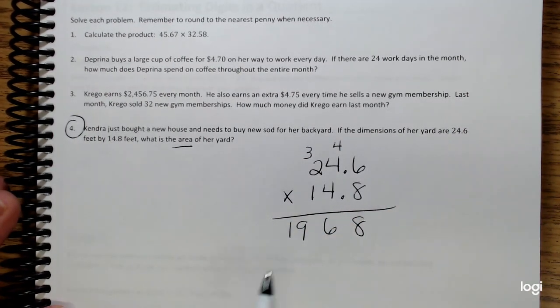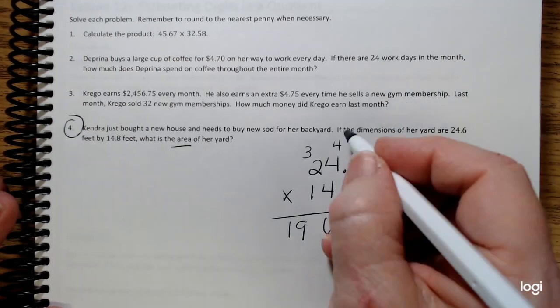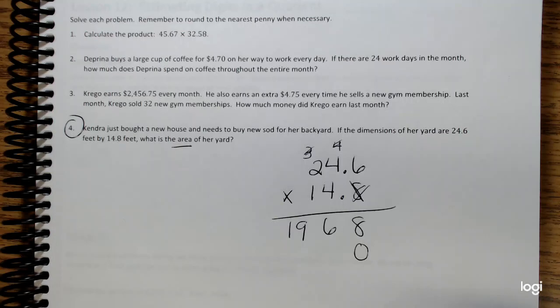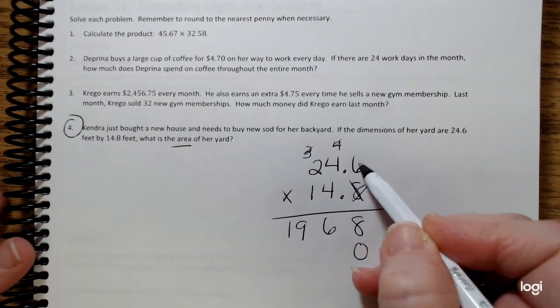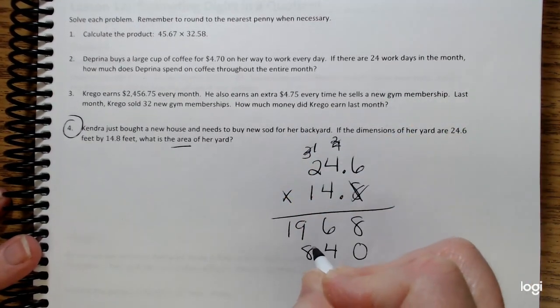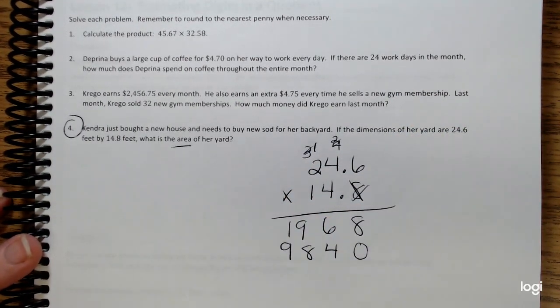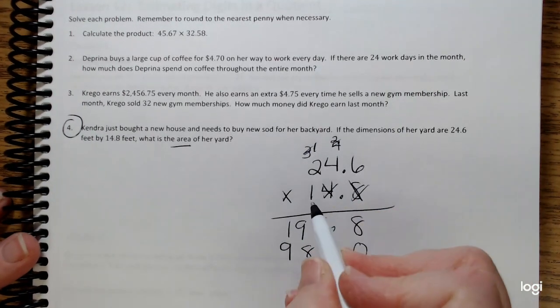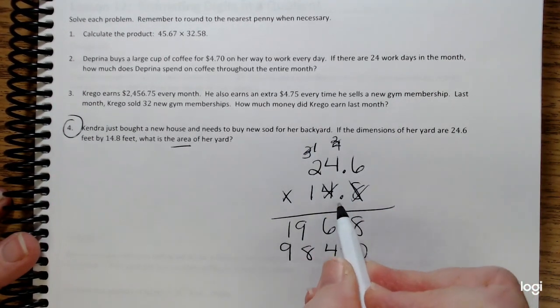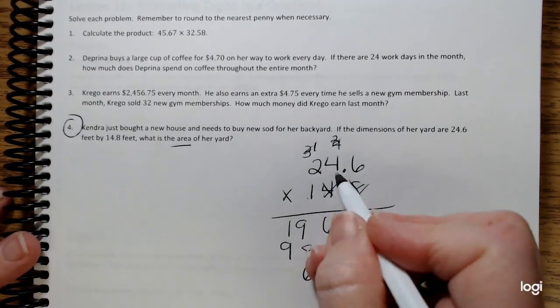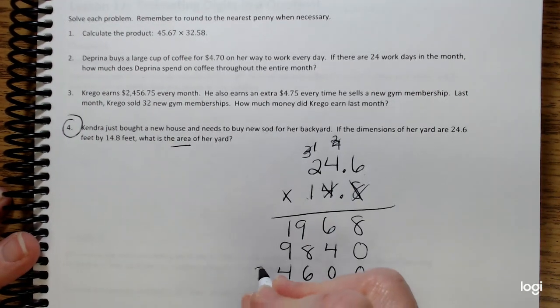All right, so for the first row, I have these numbers. Okay, when I multiply by the 8, I'm moving over to the 4, so I'm going to put a placeholder. Don't forget. Now we're going to multiply everything times 4. Okay, my next row of numbers looks like this. I'm done multiplying by the 4. I'm going to multiply by 1, but notice this time we have to move over 2 places, so put 2 placeholders, 1 times 6, 1 times 4, and 1 times 2.